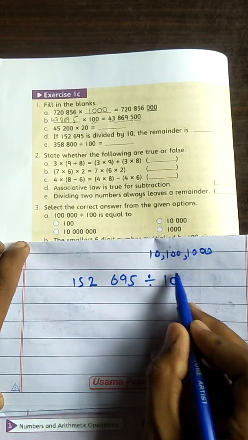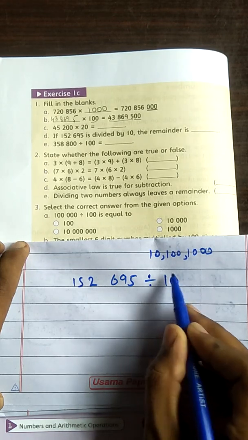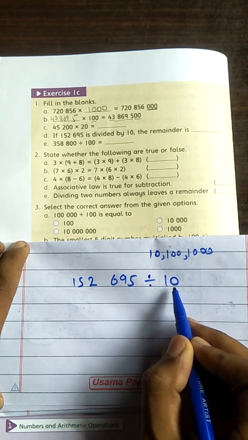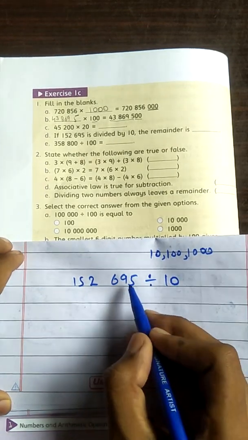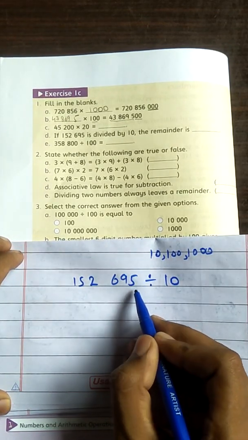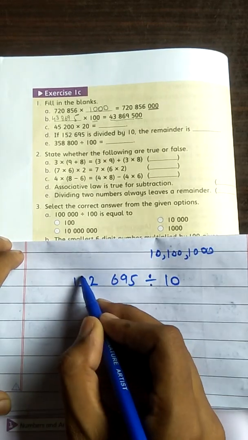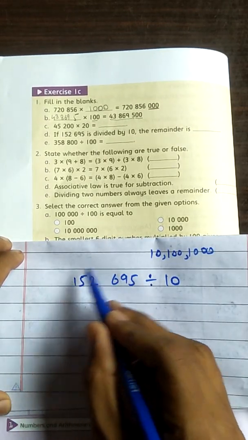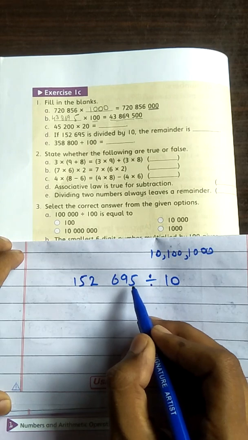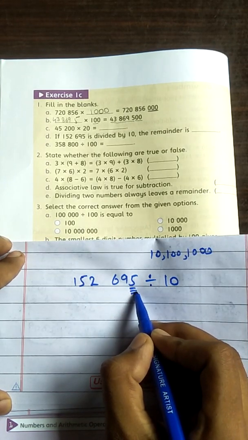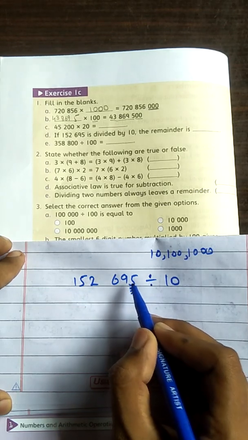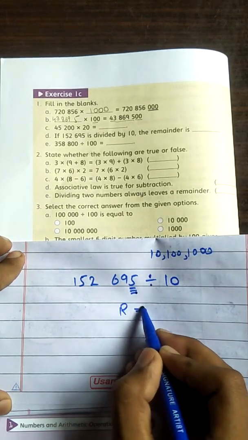Here if you see, the number 10 has 1 and 0. How many zeros does 10 have? 1. So just see the last digit of the given term. Just see the last digit. If you see here, the last digit is 5. Last digit is 5. So the remainder is also 5.